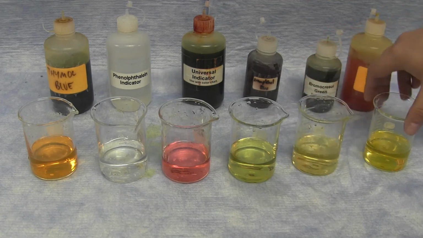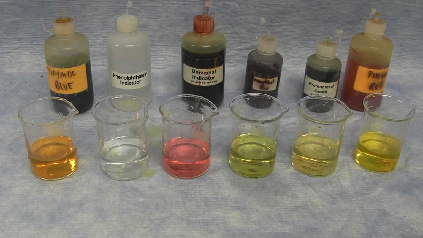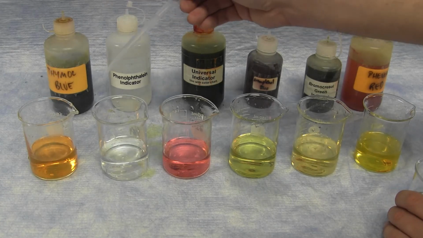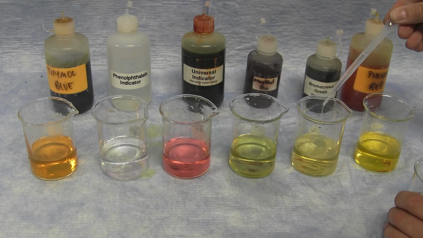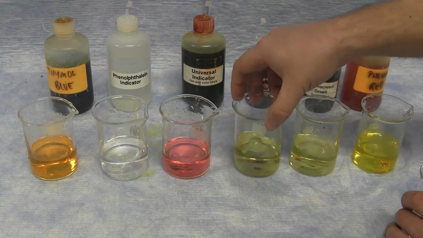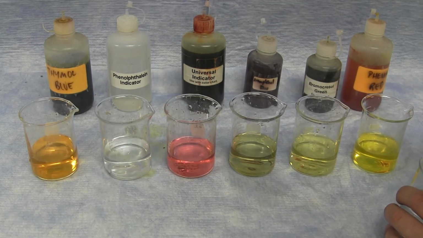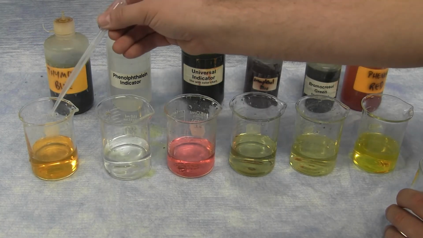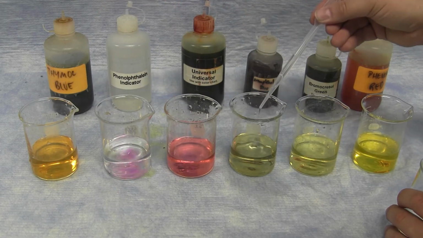They all have their unique color in these particular conditions. However, upon the addition of sodium hydroxide, the color will begin to change. If you noticed, after a few drops, the color starts to change and then instantly goes back.